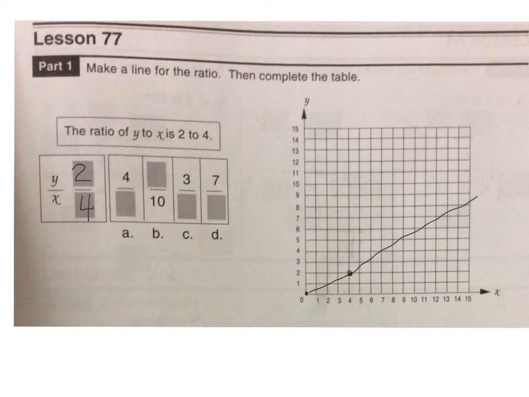Actually, this is going to be messed up. I'm going to try my line one more time, or it'll give us the wrong answer. Better.